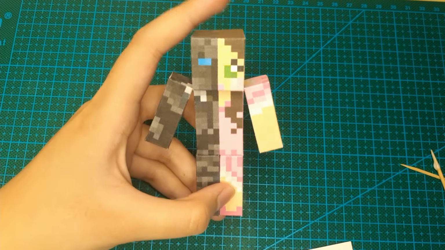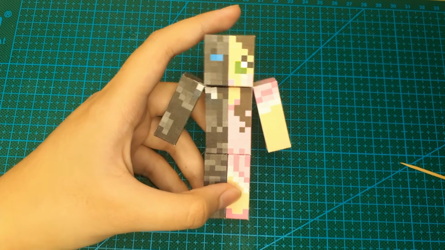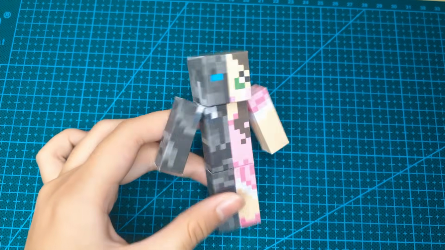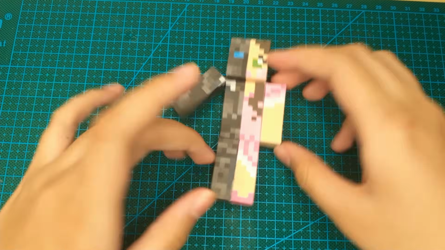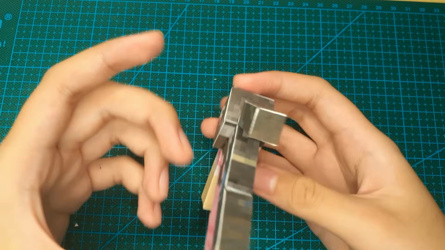And after gluing the head, we are now done on your own Minecraft papercraft character that you could do at home with just some paper, scissors, and glue and a printer.